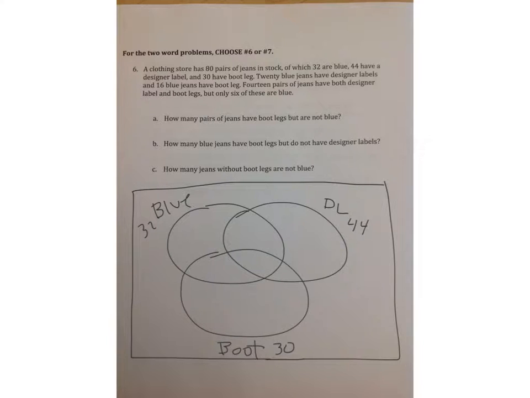The clothing store has 80 pairs of jeans in stock, of which 32 are blue, 44 have a designer label, and 30 have bootleg. 20 blue jeans have designer labels, and 16 blue jeans have bootleg. 14 pairs of jeans have both designer label and bootlegs, but only 6 of these are blue.